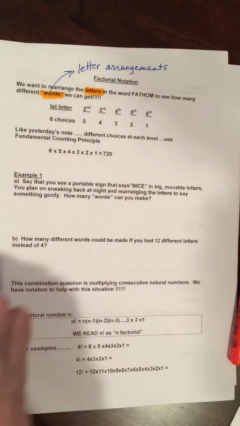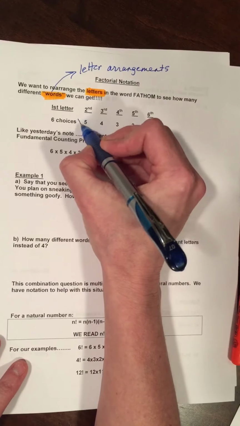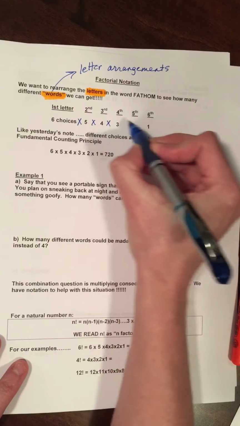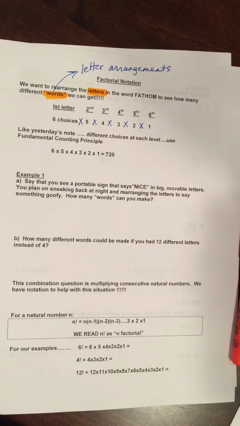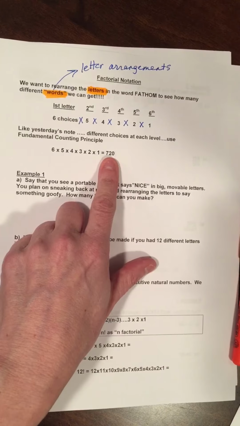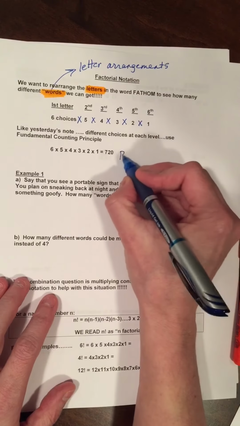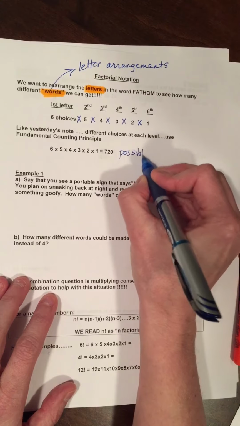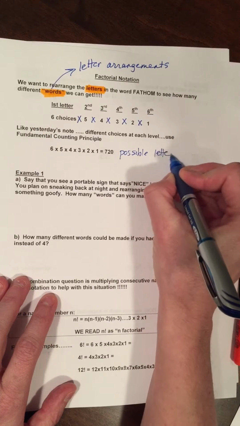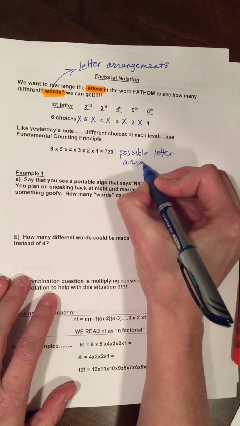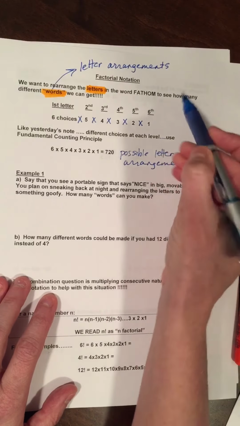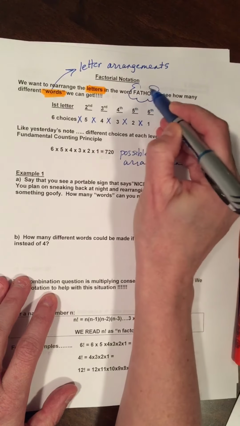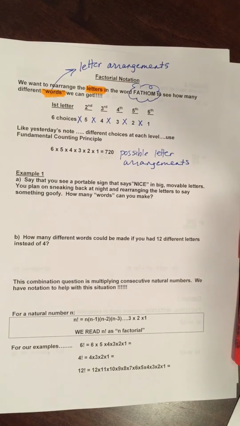So technically, this is very much like the fundamental counting principle. How many choices do you have at each decision-making stage? 720 possible letter arrangements if I used the letters from the word fathom.